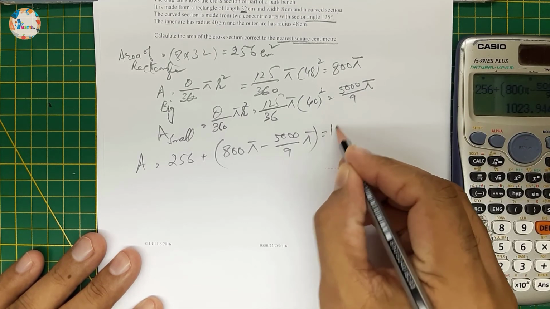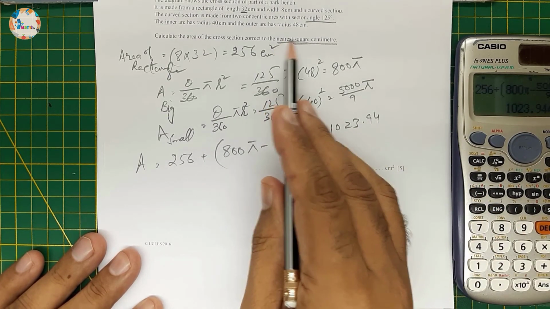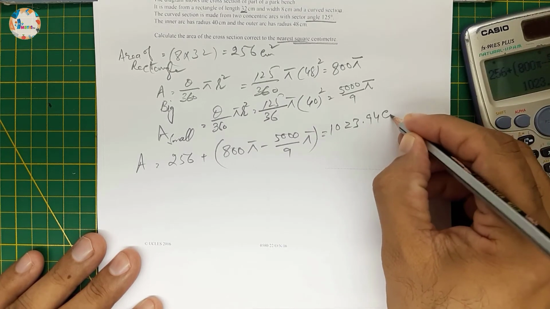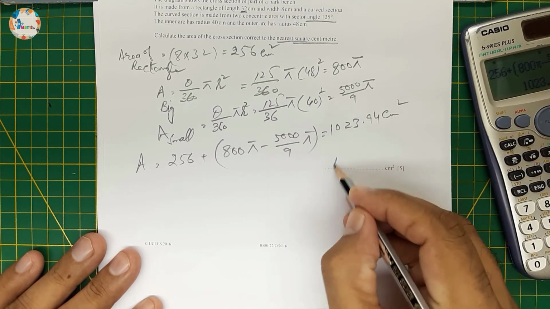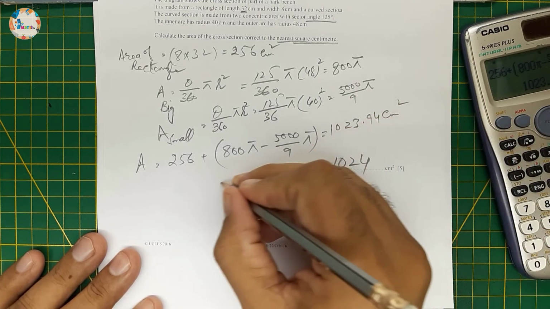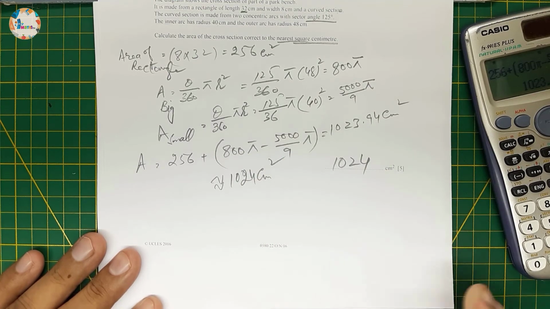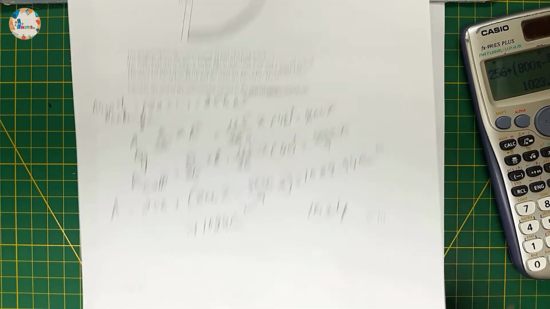This is equal to 1023.94. So to the nearest square centimeter, we will round this to 1024. This will be our answer. So we can write approximately 1024 centimeter square. This will be our final answer to this question.